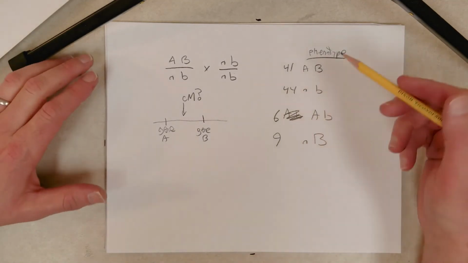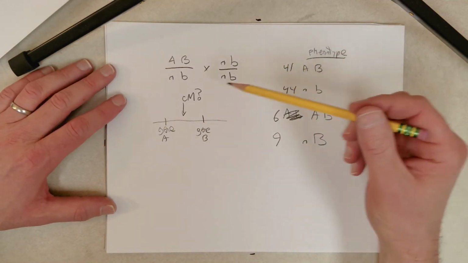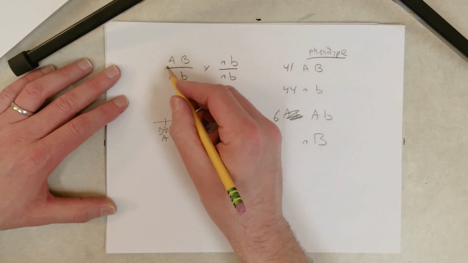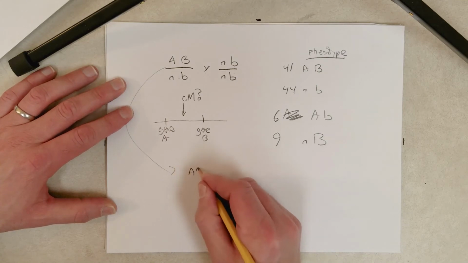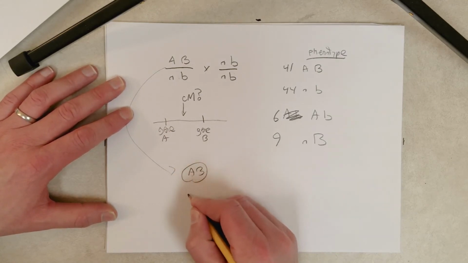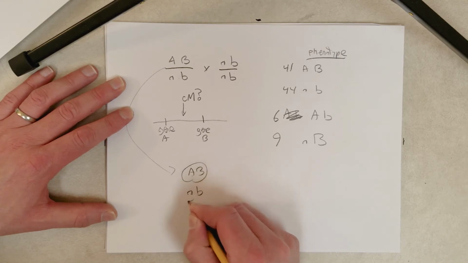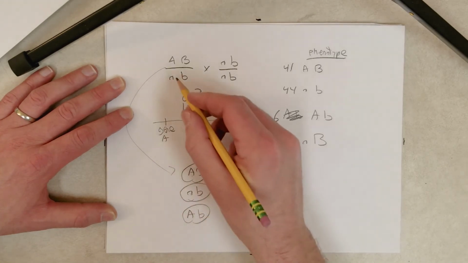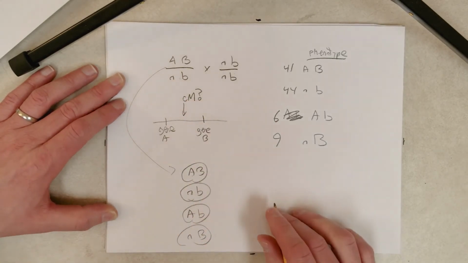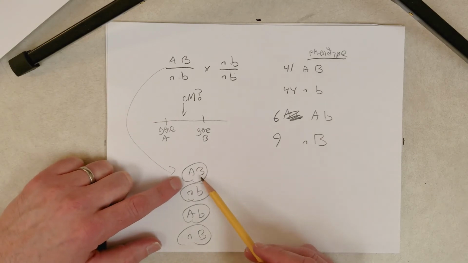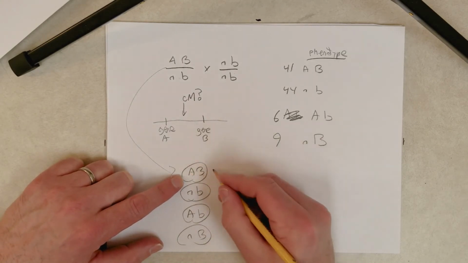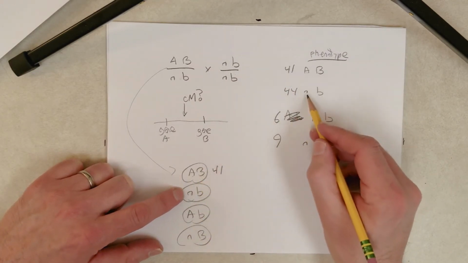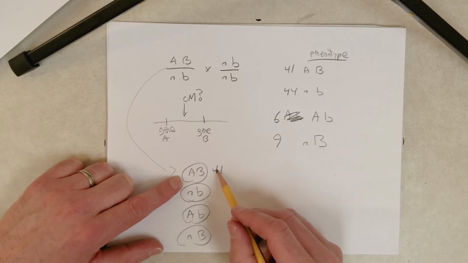So, okay, what do we need to do? Well, we need to figure out what are the recombinant gametes made by this individual. And what we would do is list them here. Big A, big B, and little a, little b are the non-recombinants first, and then the recombinants are big A, little b, and little a, big B. Okay, now we can match these up with the phenotypes. So 41 of the offspring have the big A, big B phenotype.